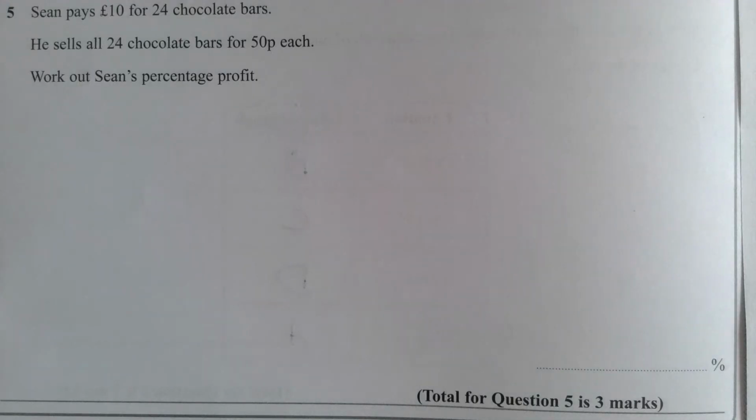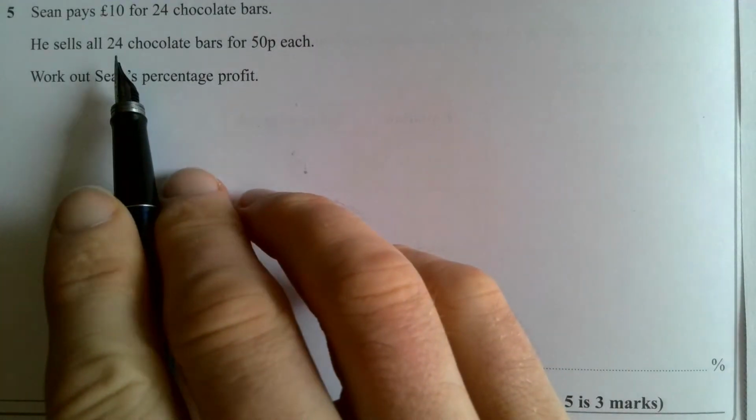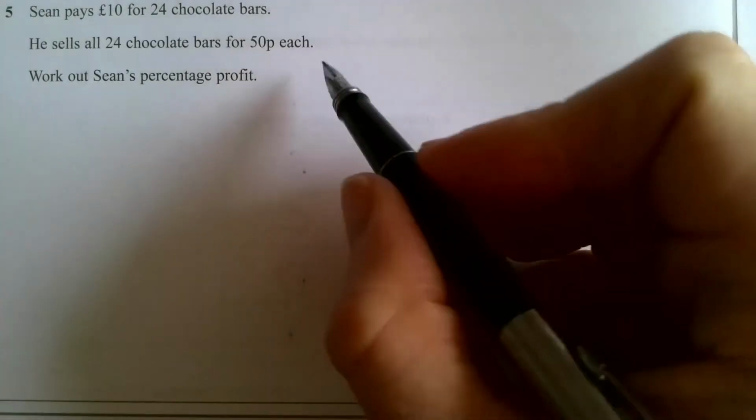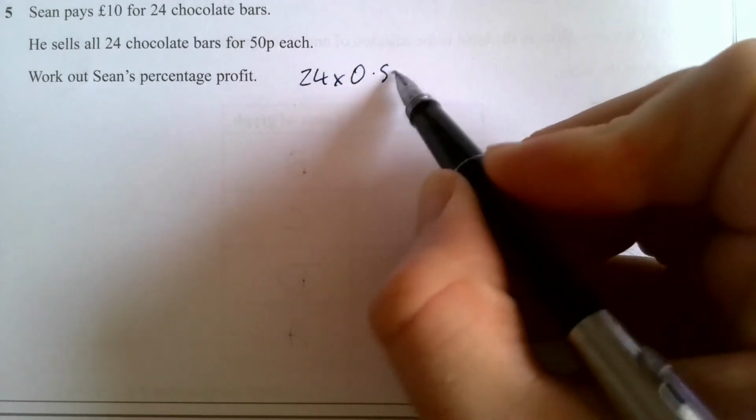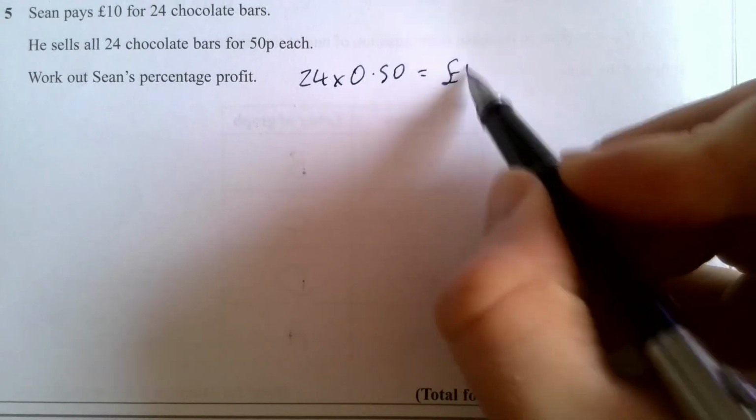Question 5 is 3 marks, well worth putting a few minutes into it. So he pays £10 for 24 chocolate bars. He sells all for 50p each. What's his percentage profit? Well, we need to think about how much money he's going to make first of all. So 24 times half a pound is going to be £12.